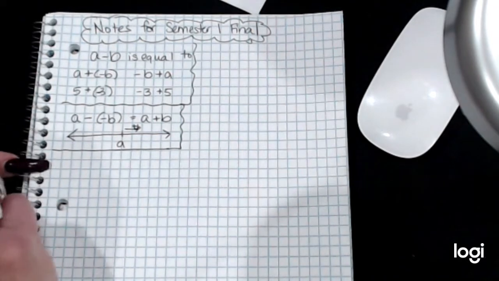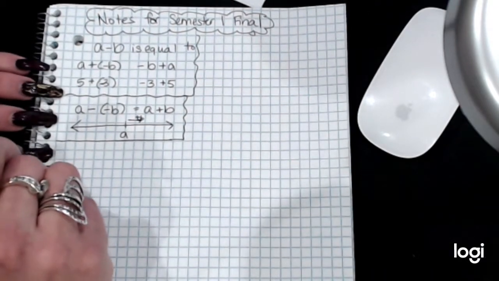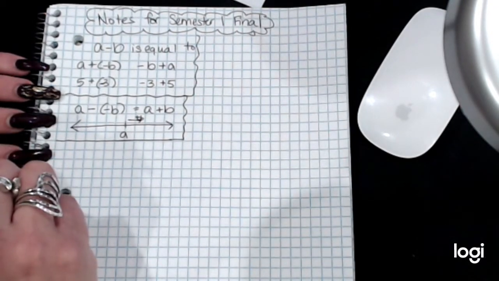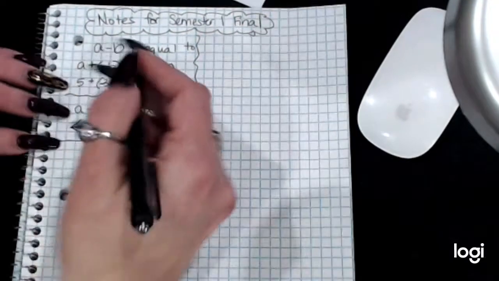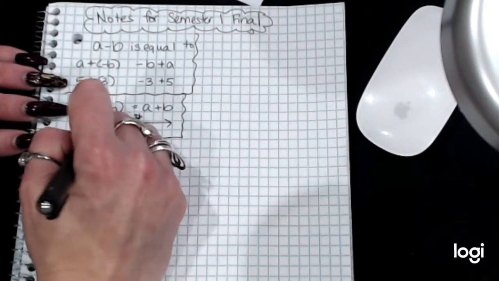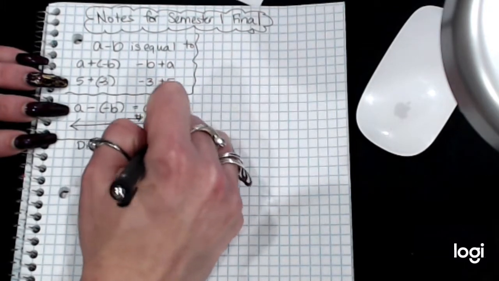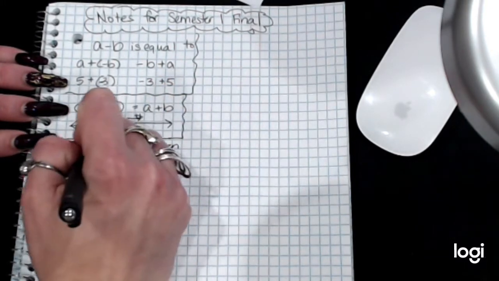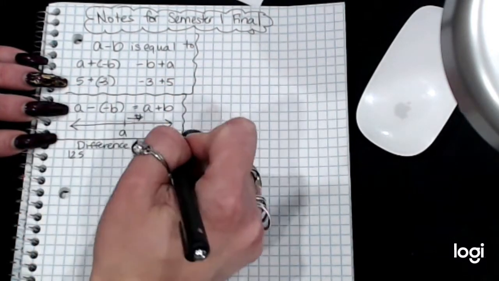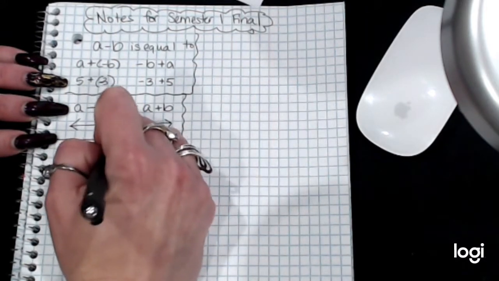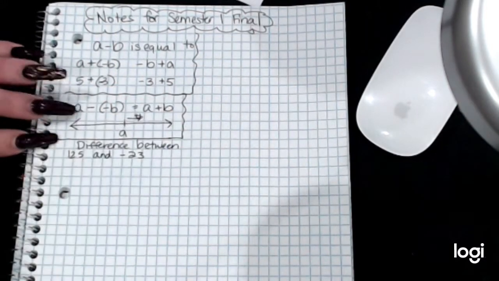You're going to have problems that say, what is the difference between two numbers? Okay, so think about this. We want the difference between 125 and negative 23.